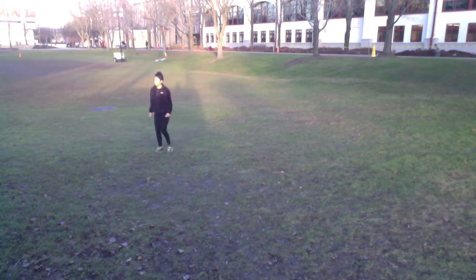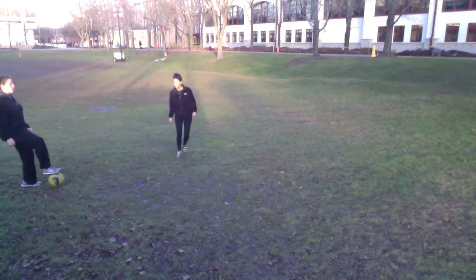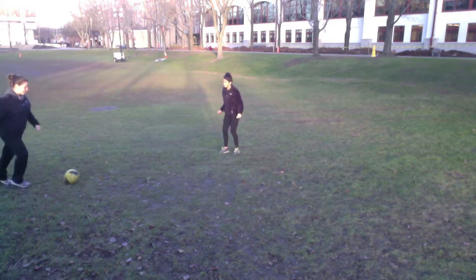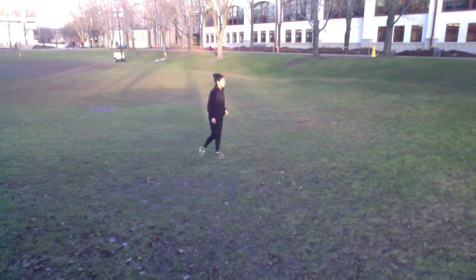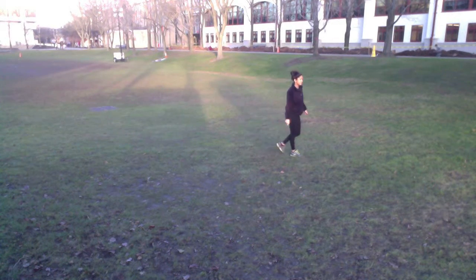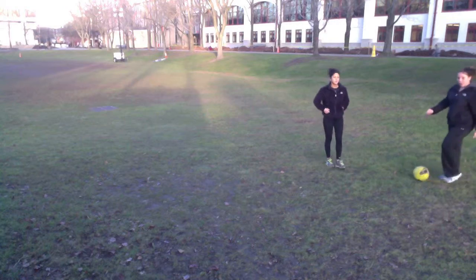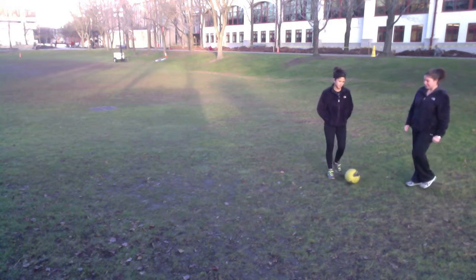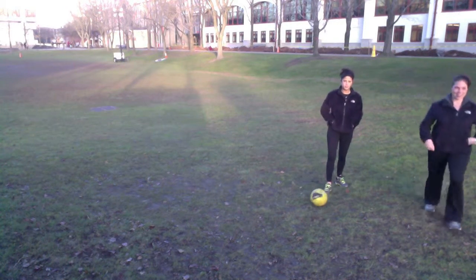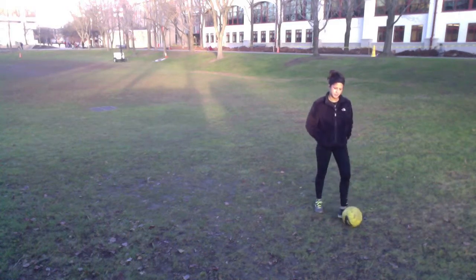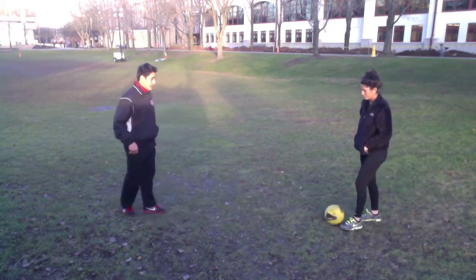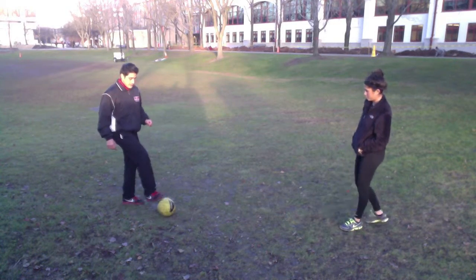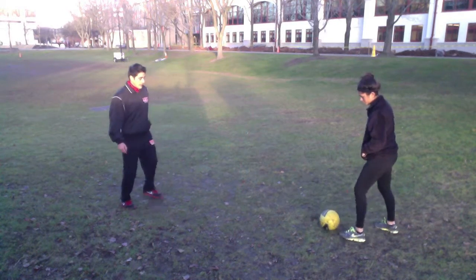So now we're going to do the same exact drill one more time, but using the outside of the foot. Again, either way works. Now moving on from passing, we're going to go to receiving and trapping the ball. To speak about this, we have Lynne. So now that we know the proper way to pass the soccer ball, we're going to learn the most controlled and accurate way to receive it.